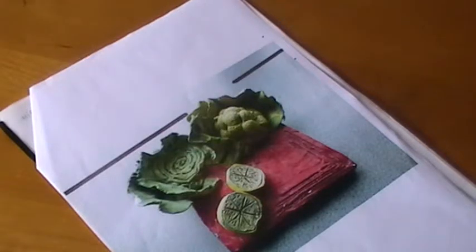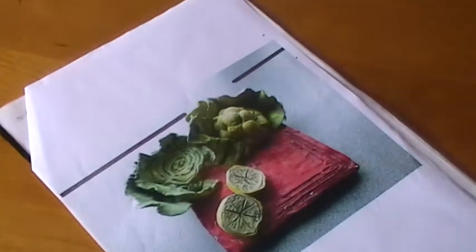Okay, today we're looking at creating a monoprint from a clay tile. This is for the students with high ability. You can see here there's been a tile created using cauliflowers and lemons, quite complex items there. Just zooming in, you can see some of the detail that's been created on the cauliflower. What we're going to do is actually create a monoprint from there.